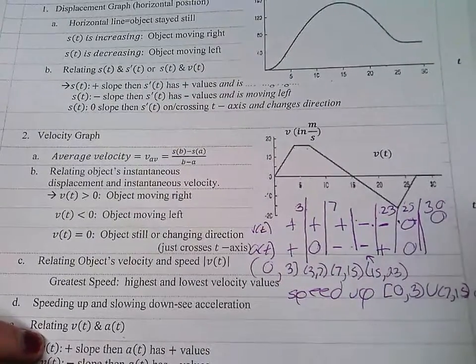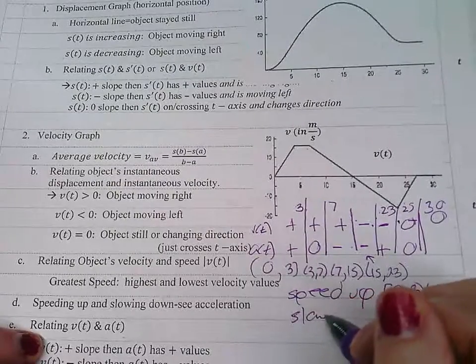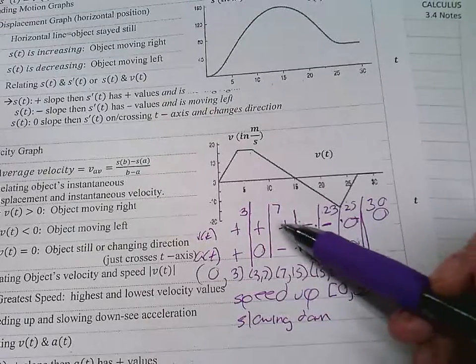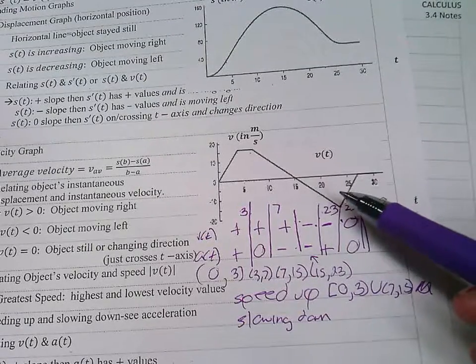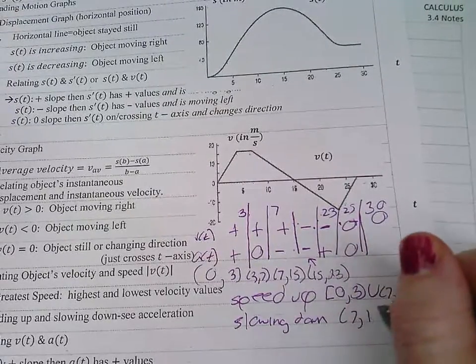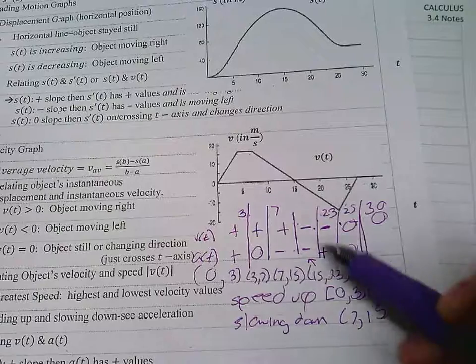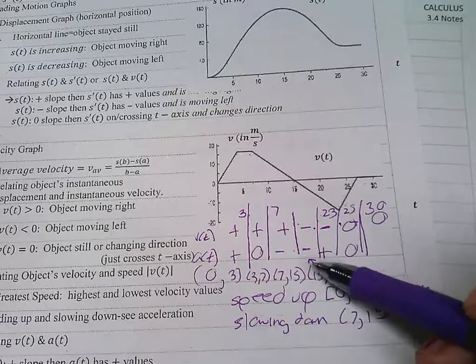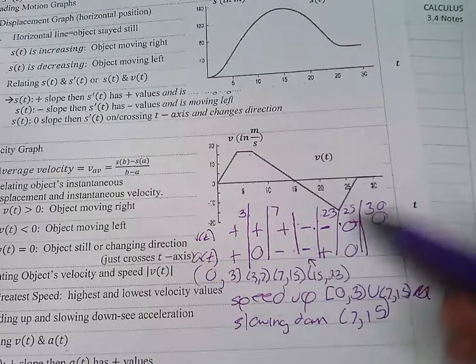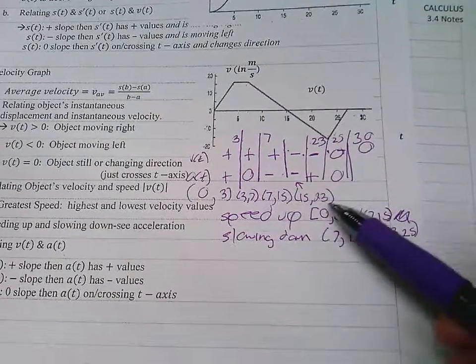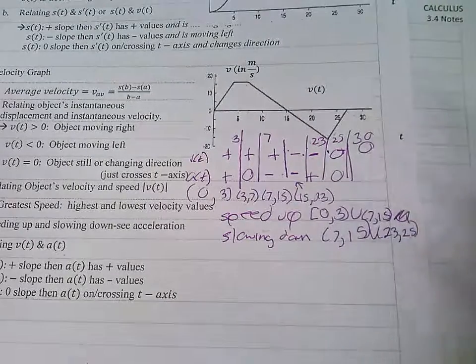Slowing down is going to be from 7 to 15, and then 15 to 23, and then 23 to 25. So you're just writing down the t values. These are not coordinates, these are intervals. So you're just looking at the t numbers right here.